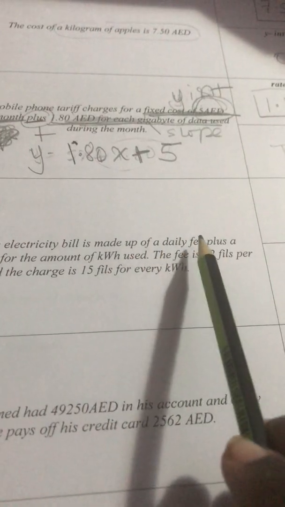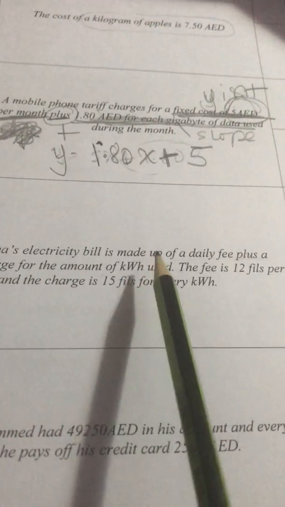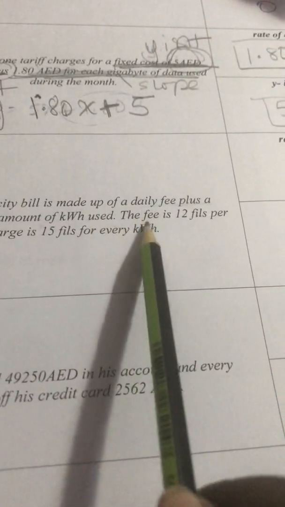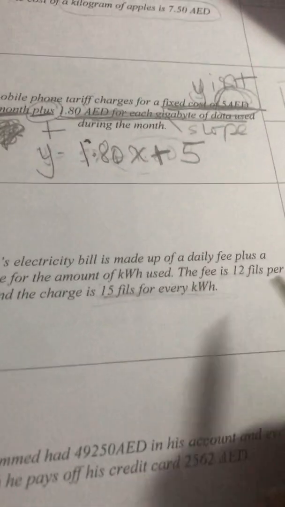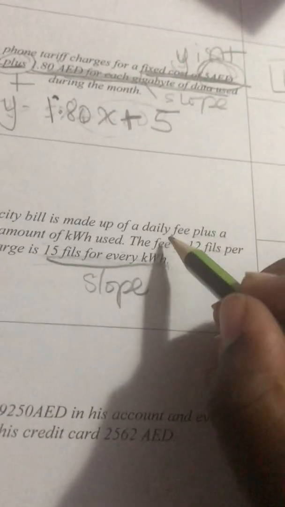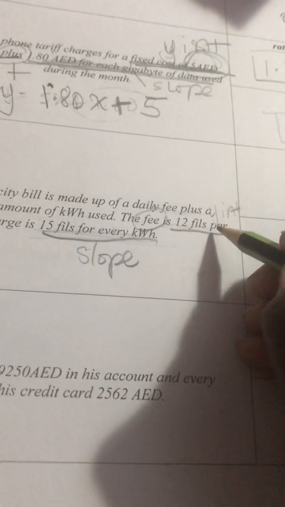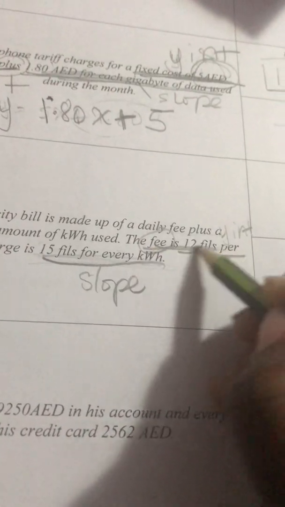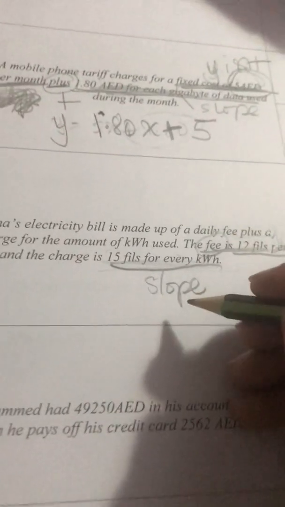All right. Aisha's electricity bill is made up of a daily fee plus a charge for the amount of kilowatts used. The fee is 12 fills per day, and the charge is 15 fills for every kilowatt. 15 fills for every kilowatt is your slope. I saw the word fee. This is my y-intercept. Okay? Because of this word fee. Don't worry about this per. So I want to write my equation.